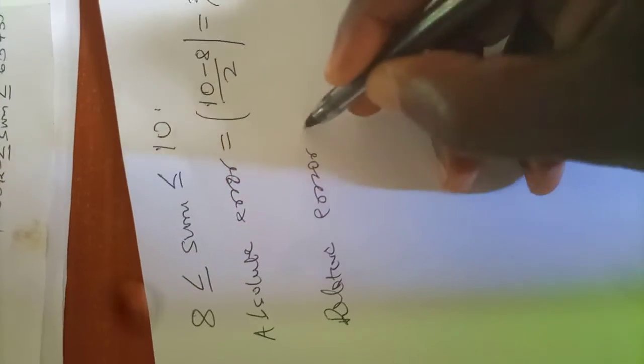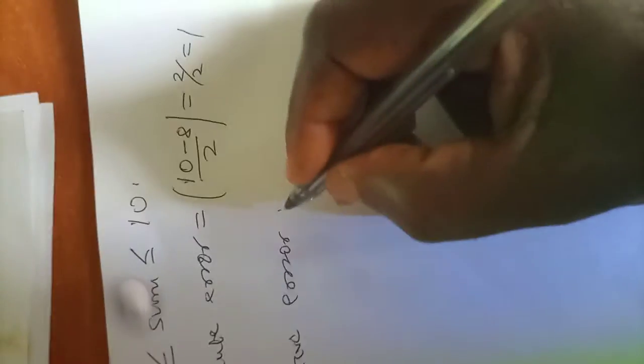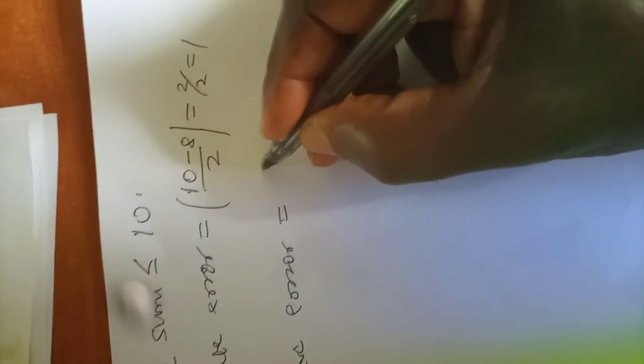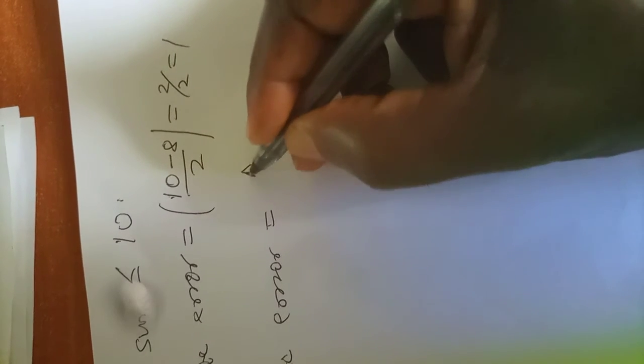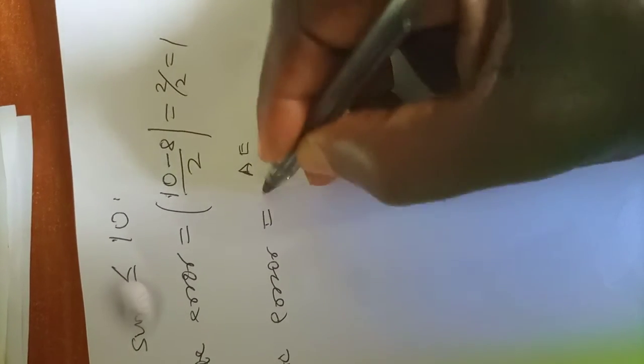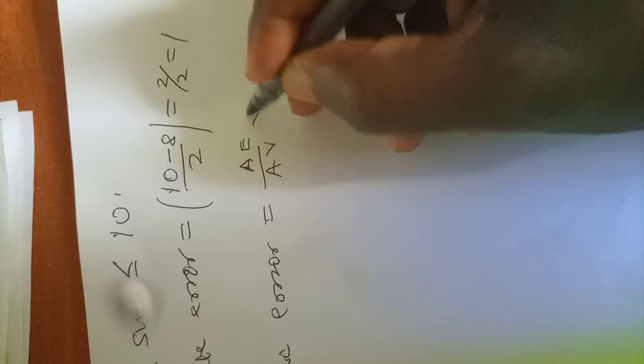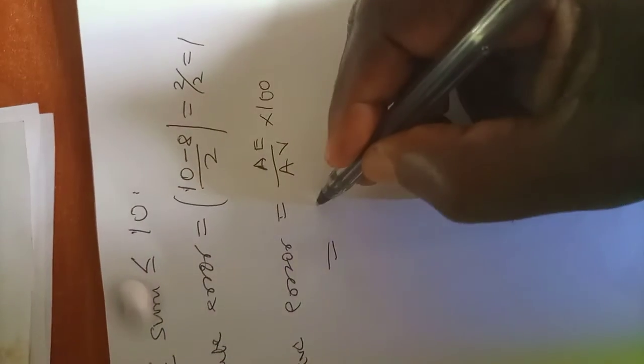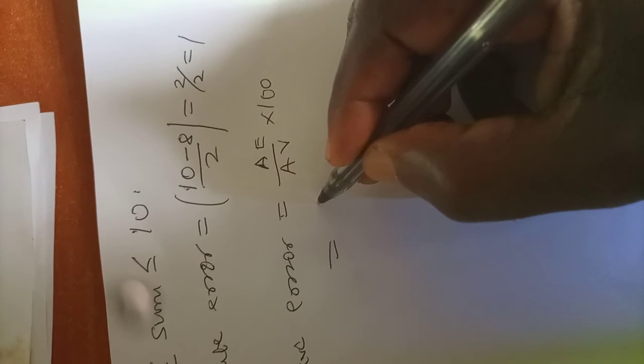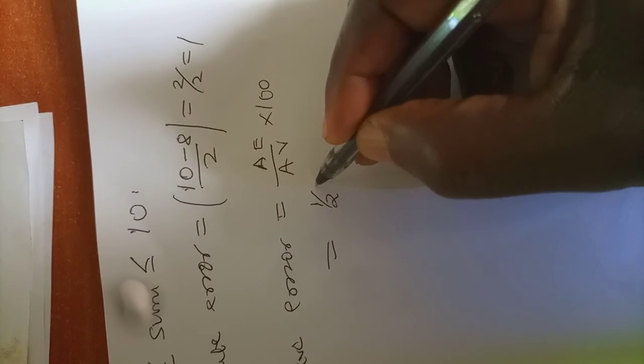And also the percentage error will be the absolute error over the actual value times 100, which will equal to a half.